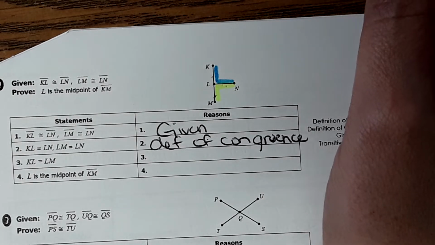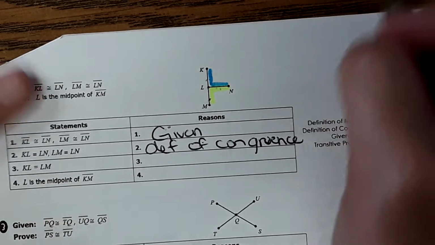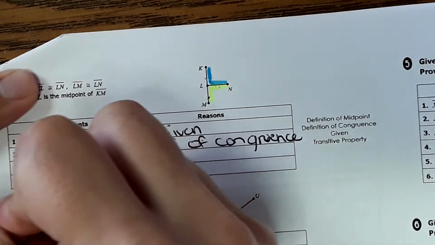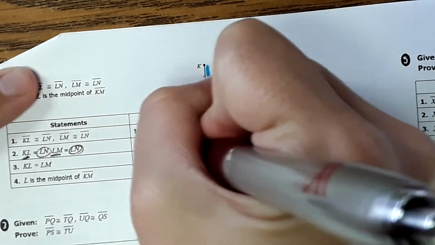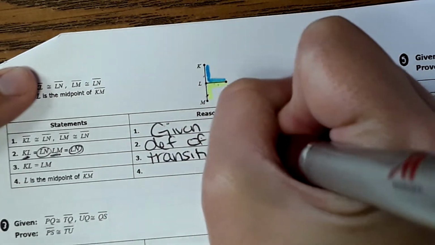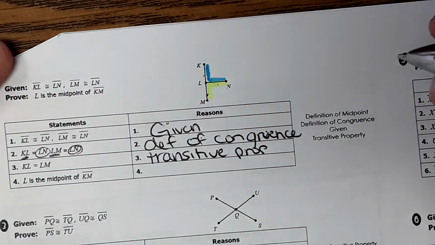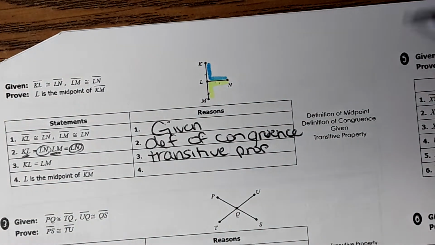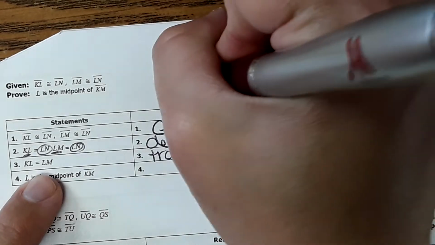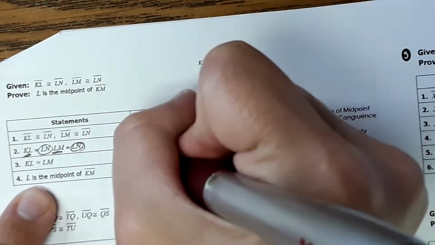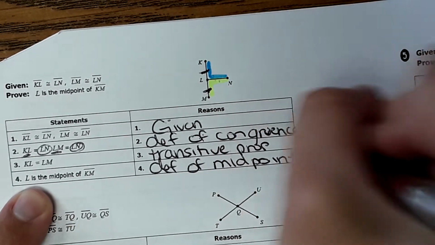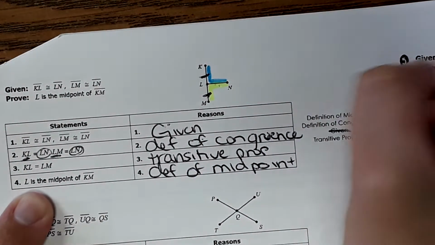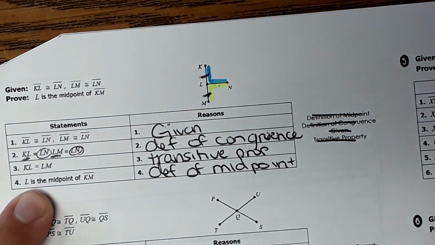Then they say that KL is equal to LM. Well, here they say KL is equal to LN, and also LM is equal to LN. So therefore, these two are equal to each other because of transitive property. And then because KL is equal to LM, L must be the midpoint. That is the definition of midpoint. Just make sure I got the same answers there, and we're good.